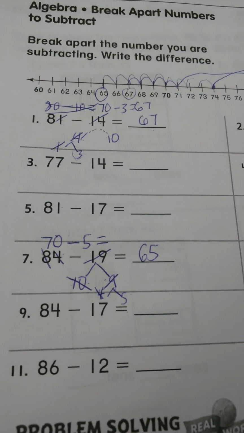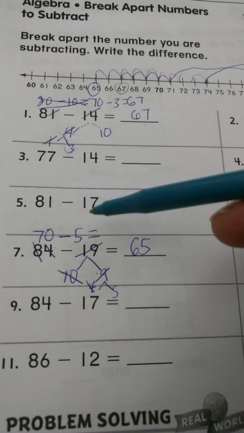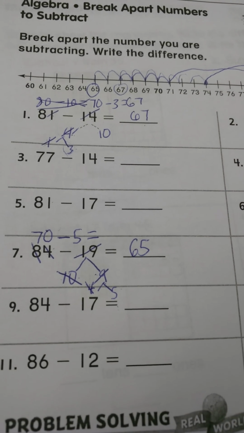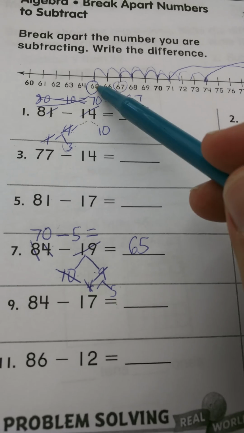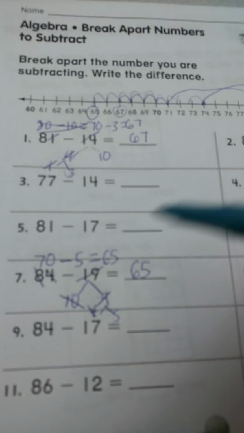Now, I like doing this because sometimes you're not going to have a number line to do everything. So you can do this with just pencil and paper. And I like that a little bit better just because of that. But I got the same answer. And that is how you break apart numbers to subtract.